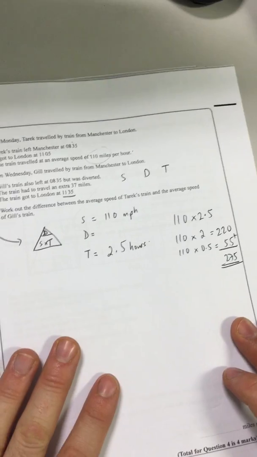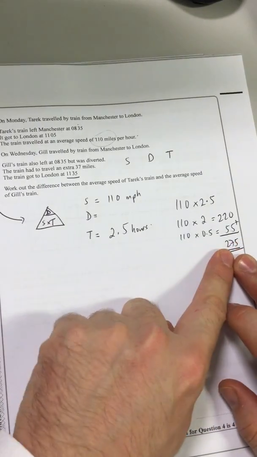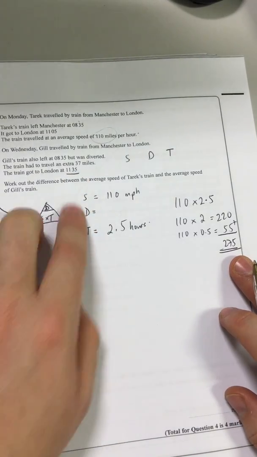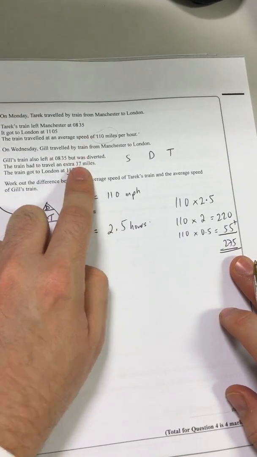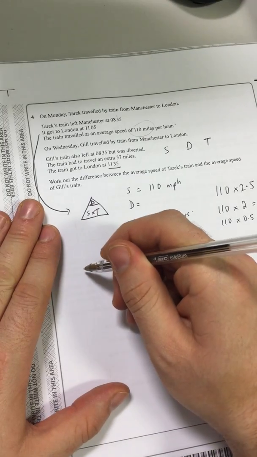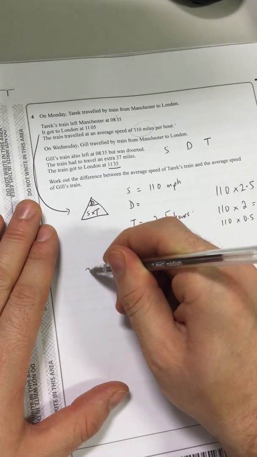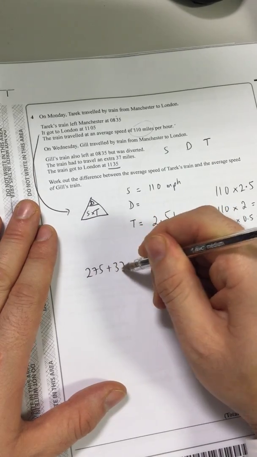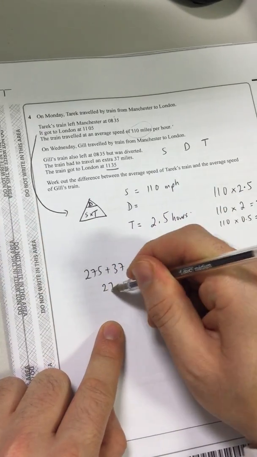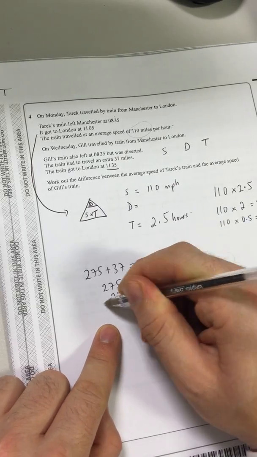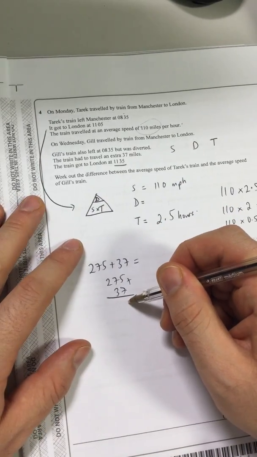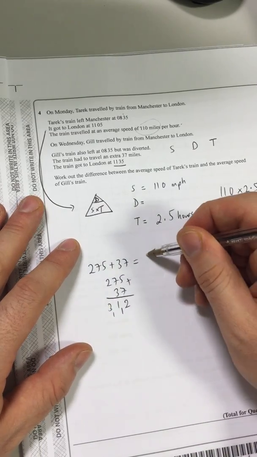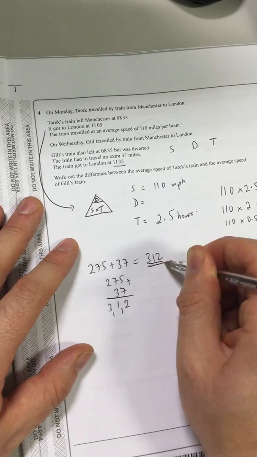So that's what we know from journey 1. The reason we needed that is because we knew that the second train was also doing that journey, but it got diverted and had to do an extra 37 miles. So for train 2, you've got 275 add 37, and that's the total journey it had to take. I should have done it this way so I could just add it. So that makes, my brain needs to go 12, that makes 11, that makes 3. So this train has to travel 312 miles.